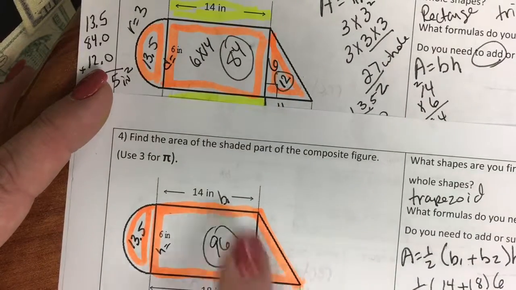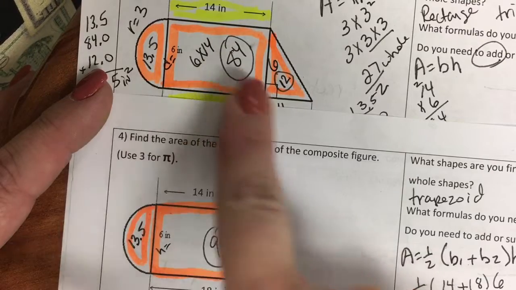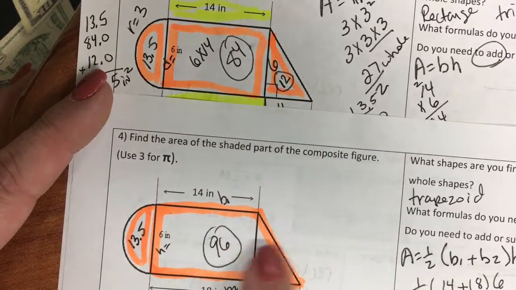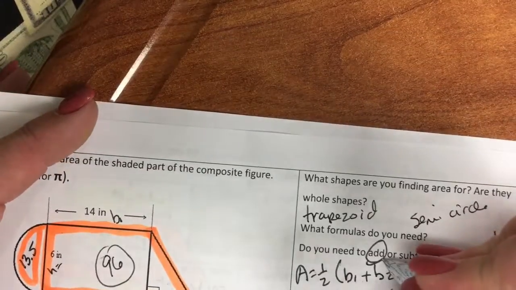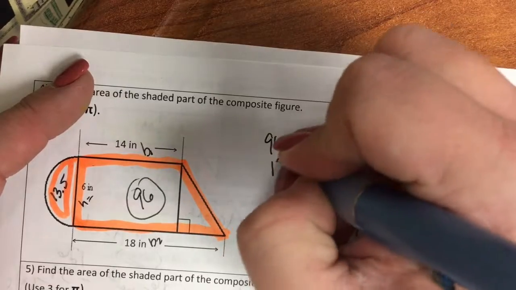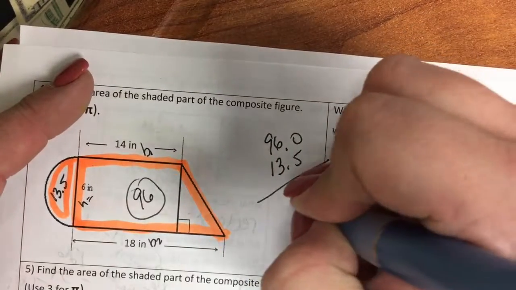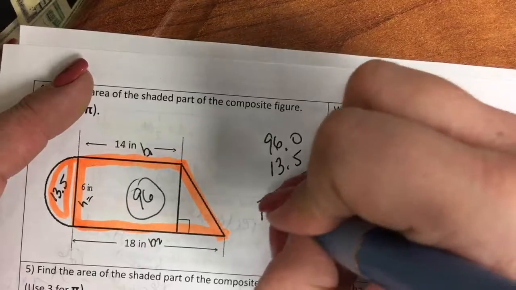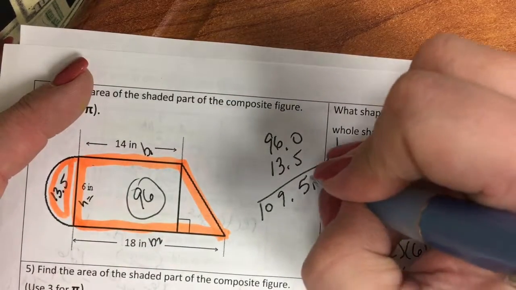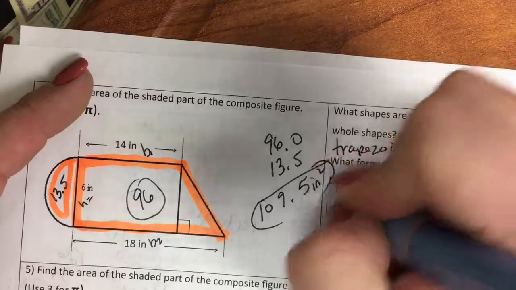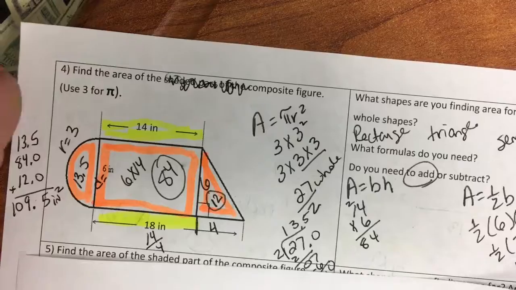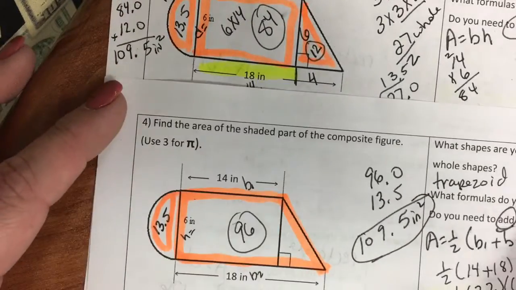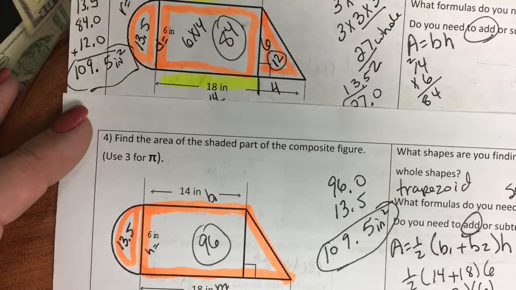All right, so this 84 that we broke down in the rectangle and 12 that we put in the triangle, it's all combined because we're calling this a trapezoid. So then all I have to do is add my 96 and 13.5, lining up my decimal, and I get 109.5 inches squared. So whether I see this as a trapezoid or as a rectangle and a triangle, both ways, I get the 109.5 inches squared. So your choice how you want to work that.